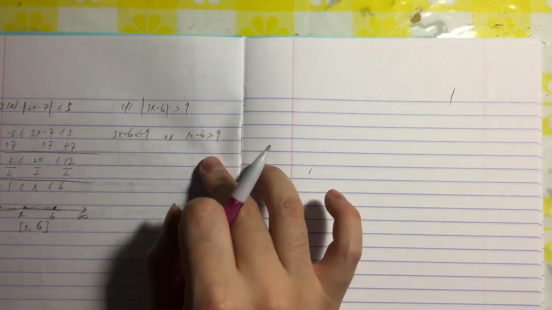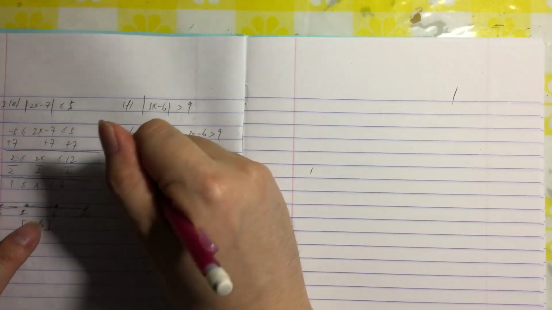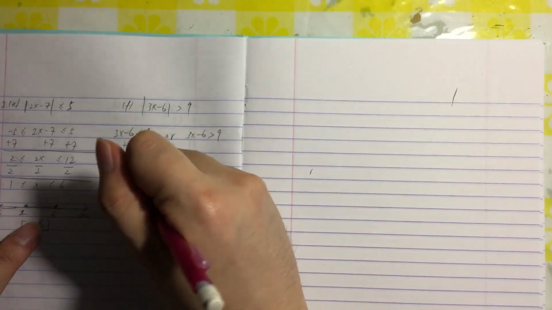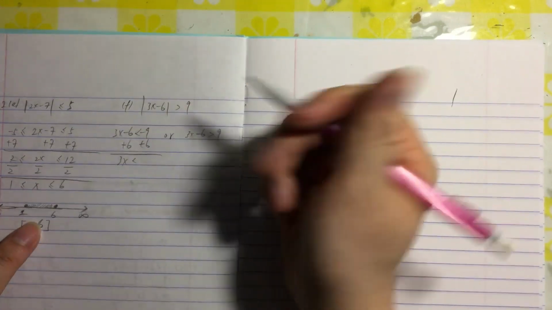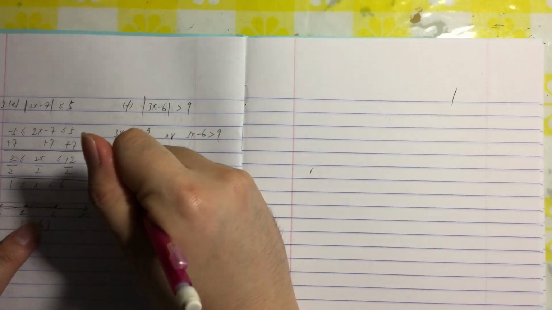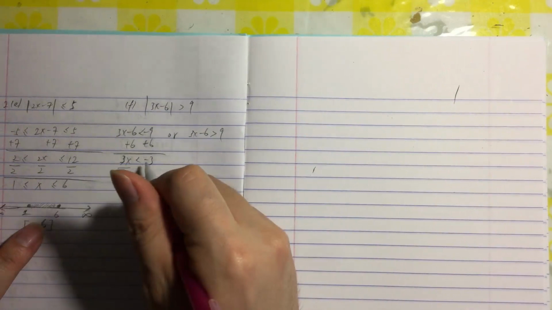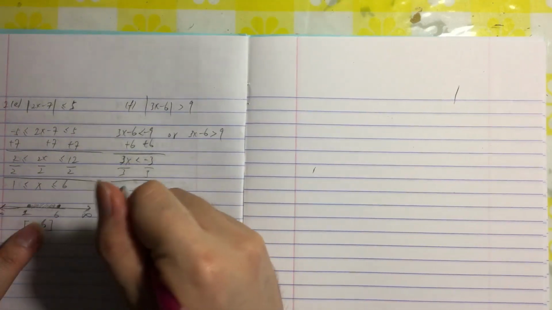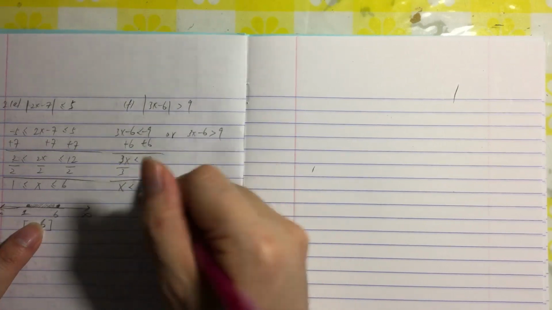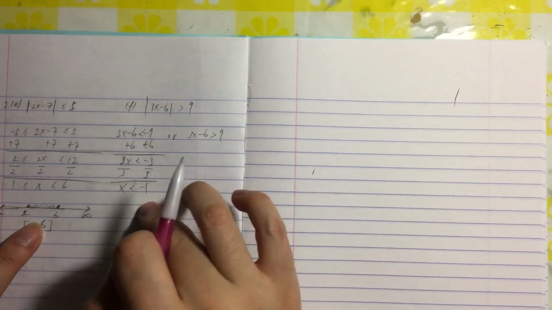Then solve both of them, get x by itself. For the first inequality, I can add 6 to both sides. If I add 6, I get 3x by itself on the left side. On the right side, negative 9 plus 6 is negative 3. Next, we can divide both sides by 3. I get x by itself on the left side. On the right side, negative 3 divided by positive 3 is negative 1. So the solution for the first inequality is x less than negative 1.